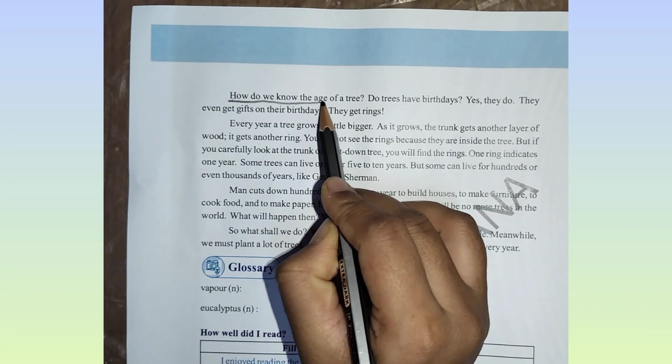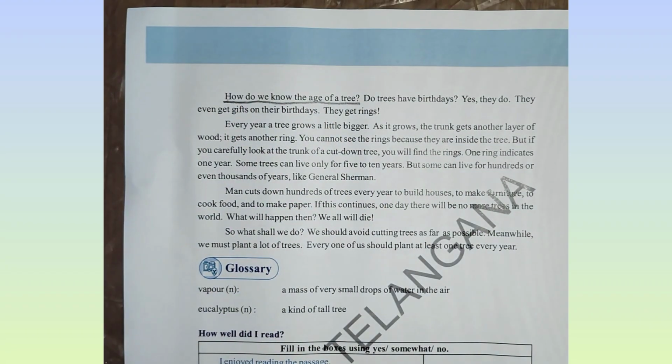How do we know the age of a tree? How do you know the age of a tree? Does anybody know the age of a tree? As human beings, we can know our age. Today I am 20, tomorrow I am 30. This year I am 20 years, next year I am 21 years. Like that, everybody will know their ages. So how do you know the tree's age? Like that, they are asking.